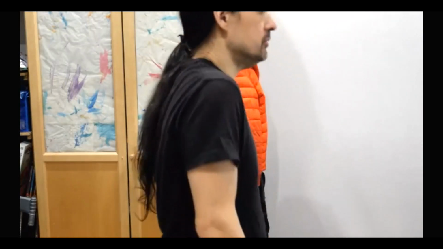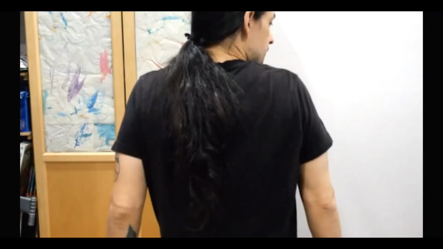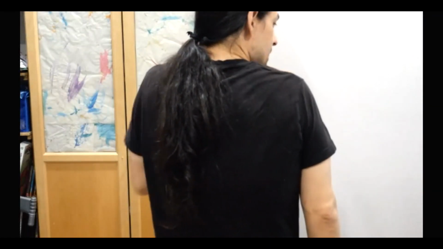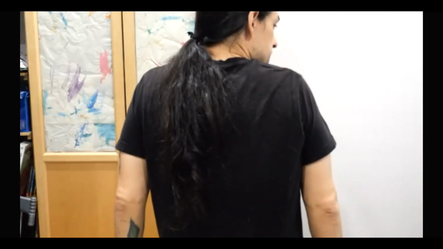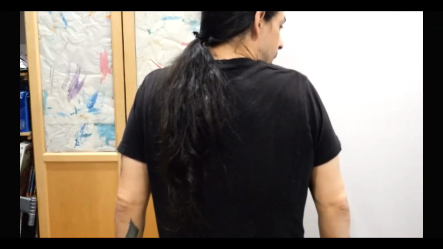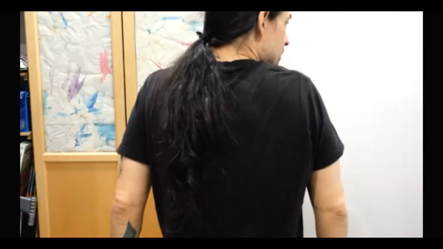So if I'm shrugging my shoulders, unmute yourselves, what kind of contraction is happening in the upper trap? Is it concentric or eccentric? Concentric. That's right. And what kind of contraction is happening in the latissimus dorsi? Concentric or eccentric? Eccentric. That's right. Which one is the prime mover for the shoulder shrug? The trap or the lat? The trap. Yes.